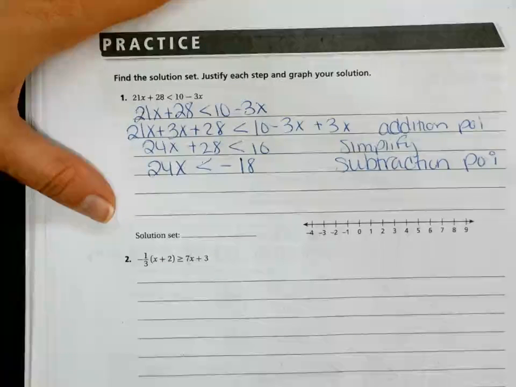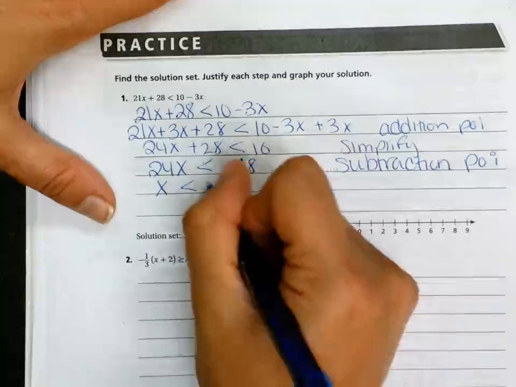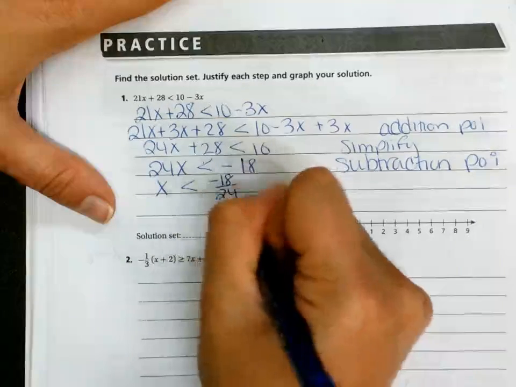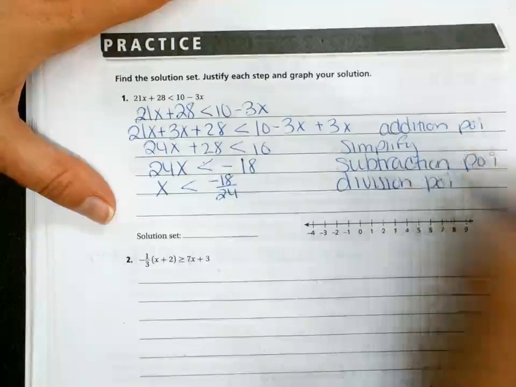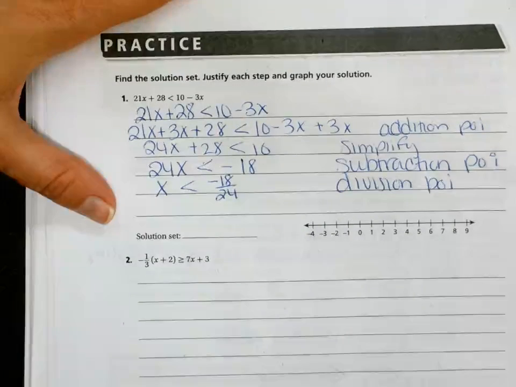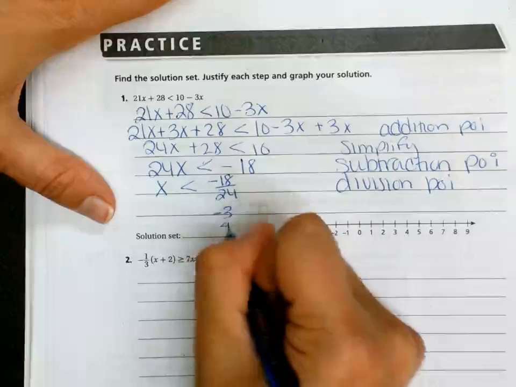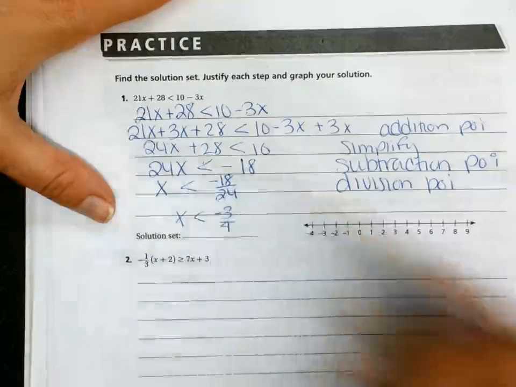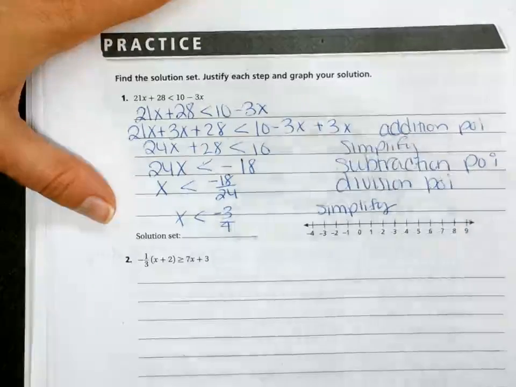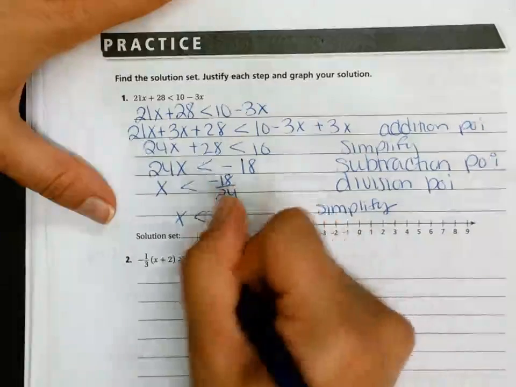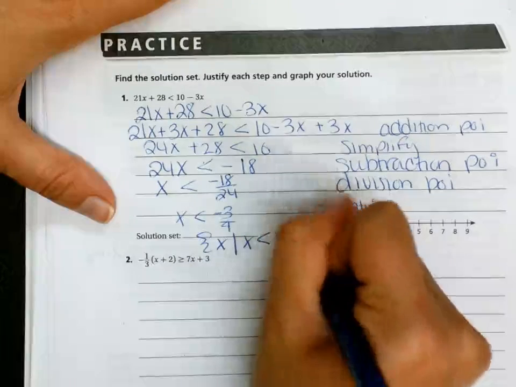Now I divide by 24 on both sides. So I'd have x is less than negative 18 over 24. Division property of inequality. 6 goes into 18 3 times, and 6 goes into 24 4 times. x is less than negative 3/4. Simplify, because I'm just reducing, right? Solution set: x such that x is less than negative 3/4.